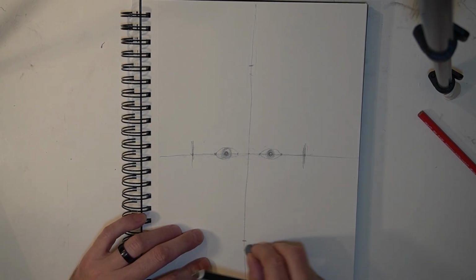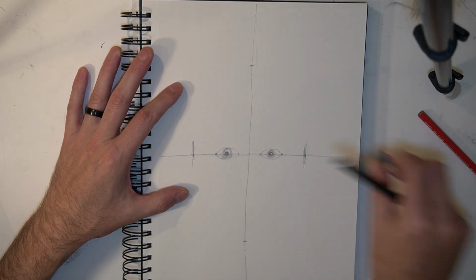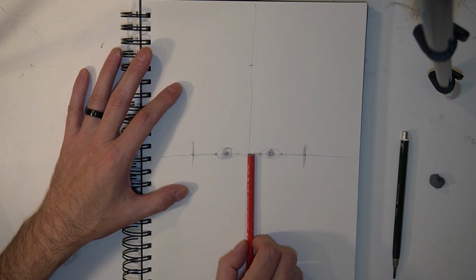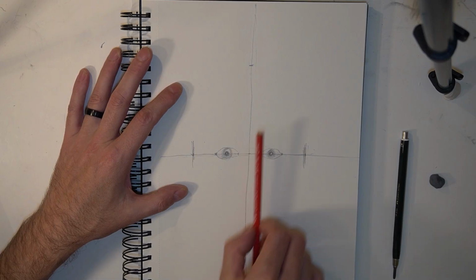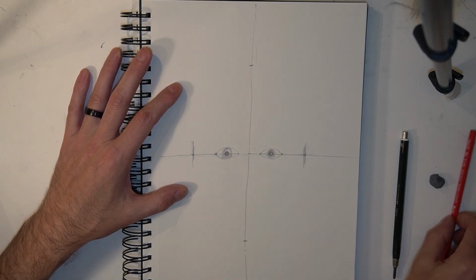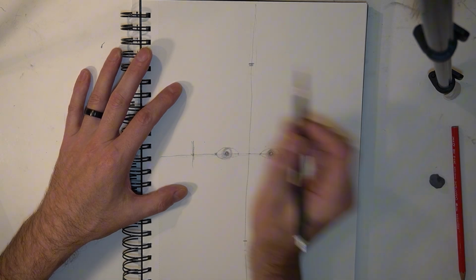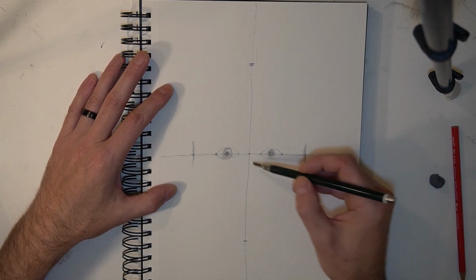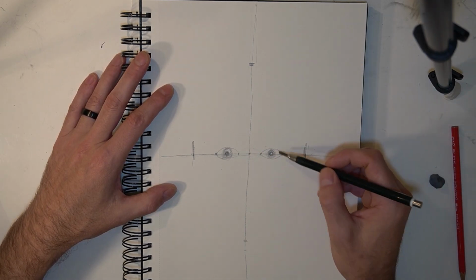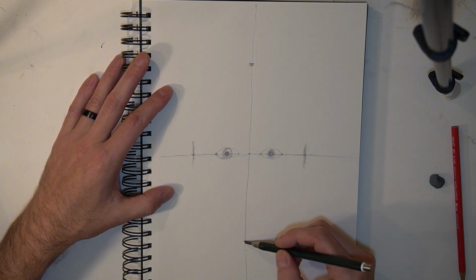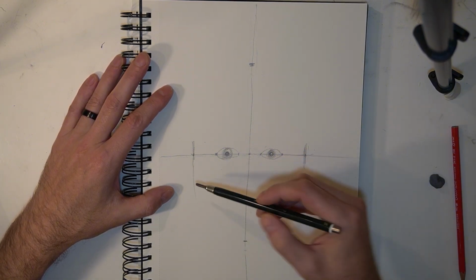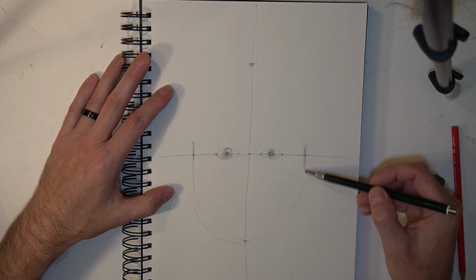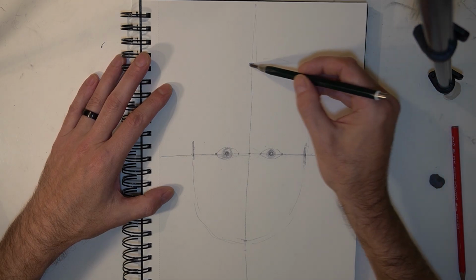So you can just erase that one, so that you don't get confused. So we can measure it again. With this red pencil, it's probably a bit better. Like that, you can see. Okay, so now we've determined the top and the bottom of the head. So this is halfway. The eyes are always halfway. Then you can just lightly round that off, and same on top.